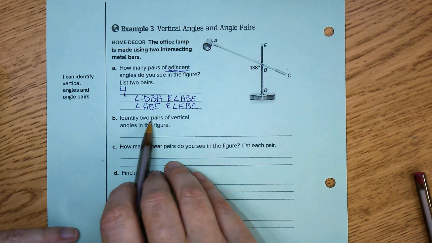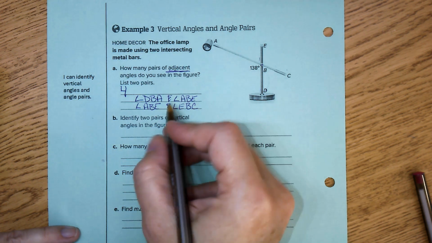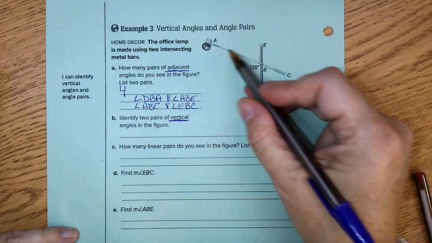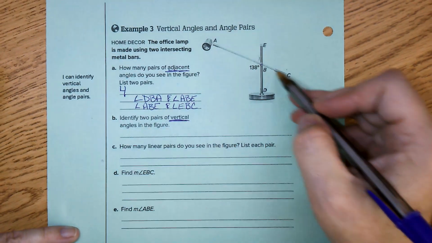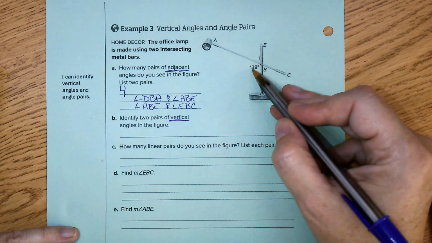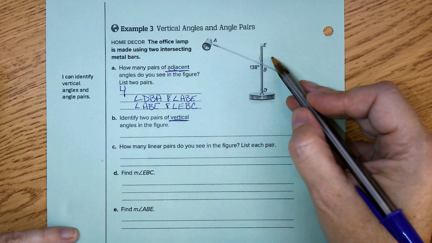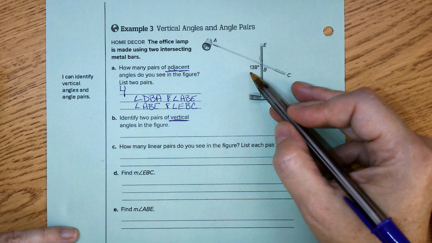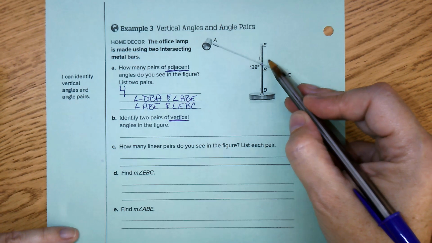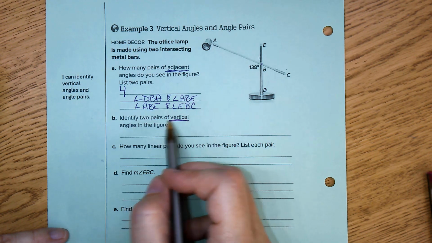Now it wants to identify 2 pairs of vertical angles in the figure. Now when we're talking about angles, here's another vocabulary word, vertical angles. Vertical angles are across from each other when these 2 straight lines intersect, okay? So you have to have 2 straight lines intersecting to have vertical angles. Those are angles across from each other. And the cool thing with angles across from each other is they measure the same. They are congruent. So if this one is 138 degrees, that means this angle here is 138 degrees.